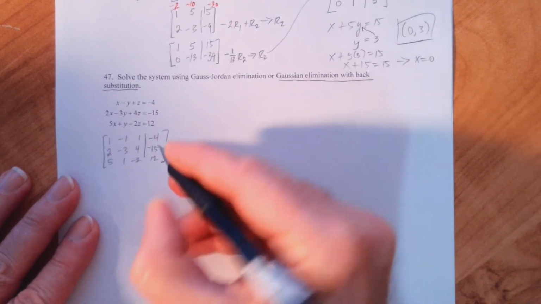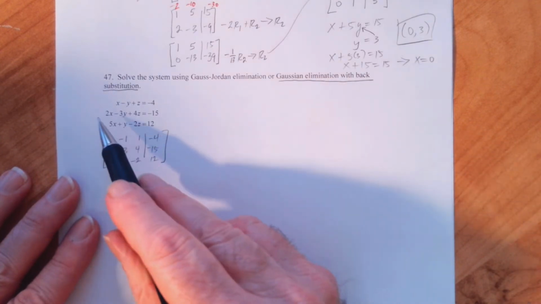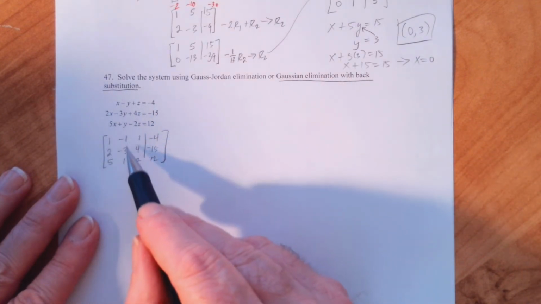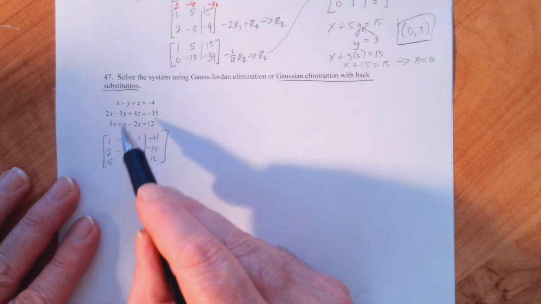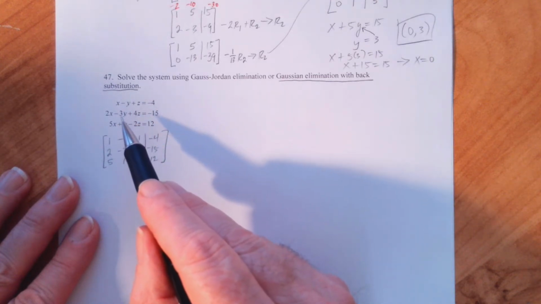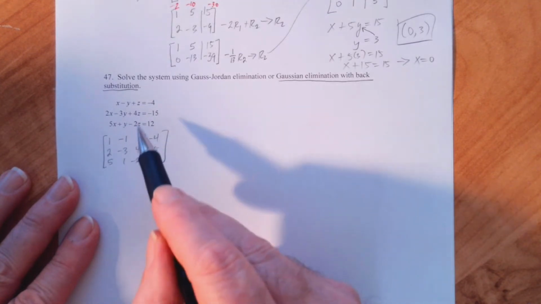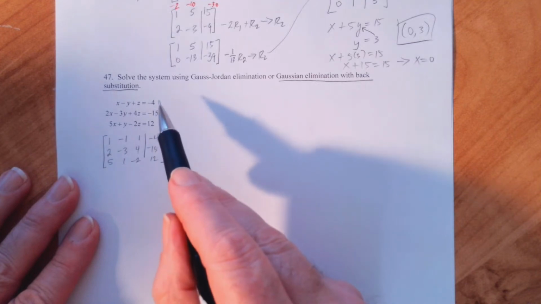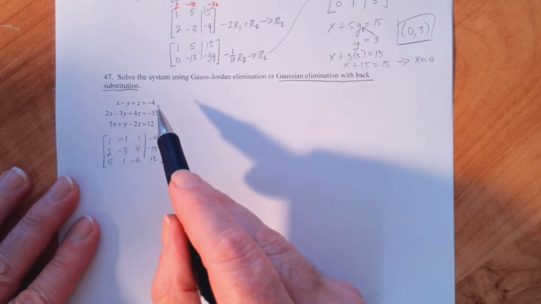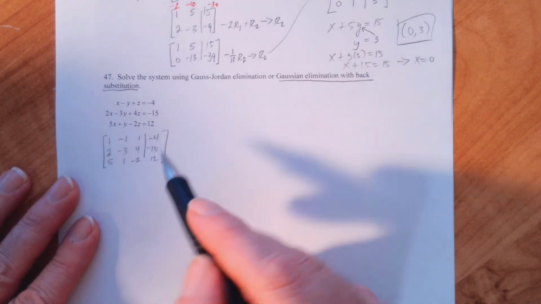I would remind you to just be careful. I usually go across the rows when I put in my numbers, and then I check them the other direction. So 1, 2, 5. Second column is -1, -3, 1. And then third is 1, 4, -2. And the last column, -4, -15, 12.